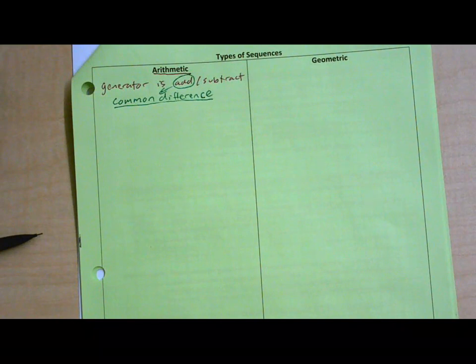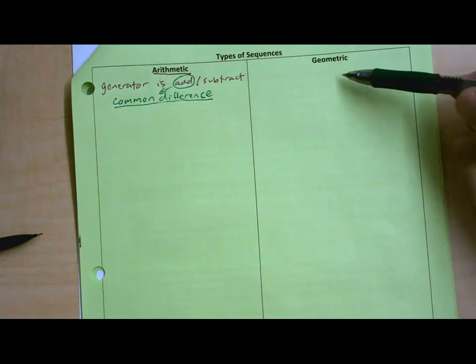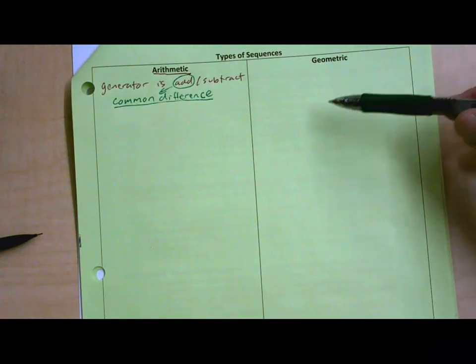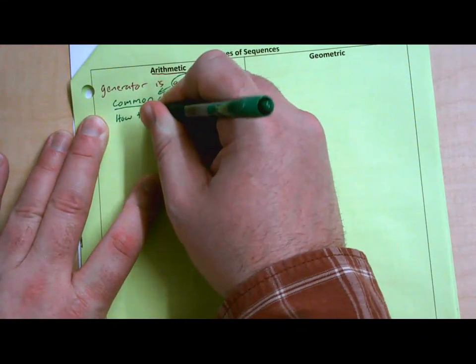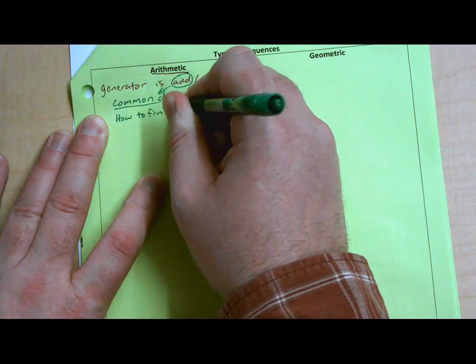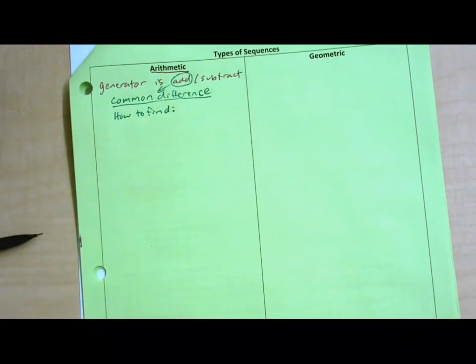Sometimes you're going to have decimals or fractions, so I want you to know how to find this. Plus, I'll tell you that when we move this over to geometric, it's kind of the same thing. So let's get this written down. So how to find a common difference.